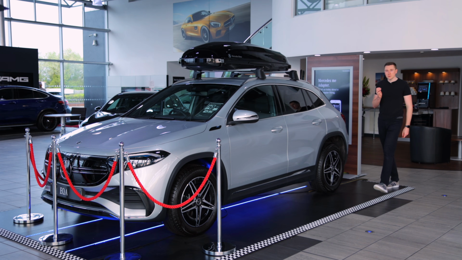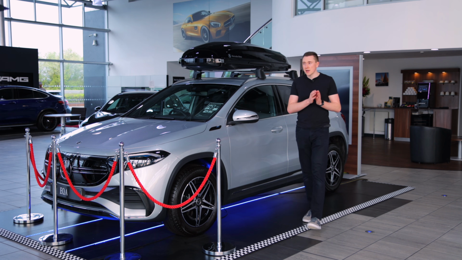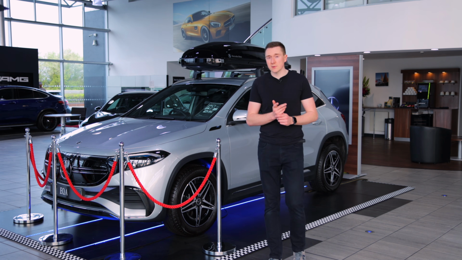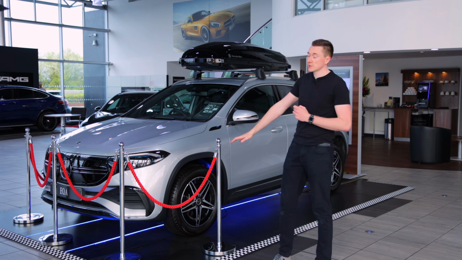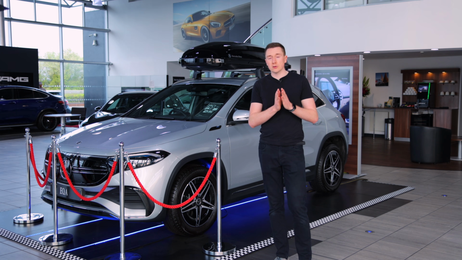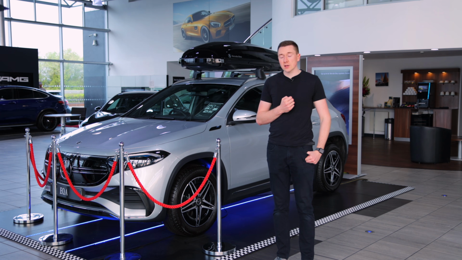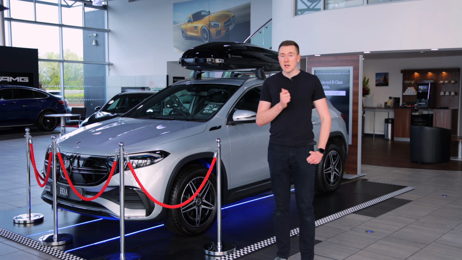So let's get on to why you need to update your maps. If you're taking your Mercedes-Benz to any other country than where it was first registered, you will need to update those maps. For example, if I owned this car, it's currently registered in the UK, all the maps are updated automatically for the UK and Ireland only, my home region. But if I take it to any other country, say France or Germany, then you will need to update those maps, and this next bit will show you how.